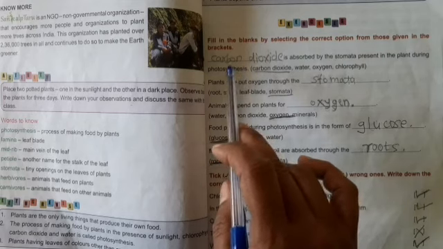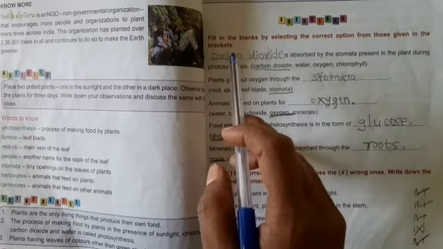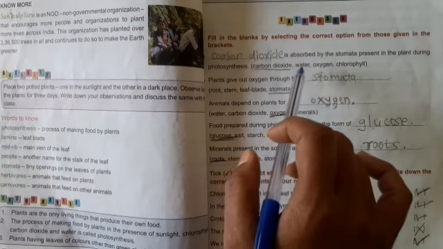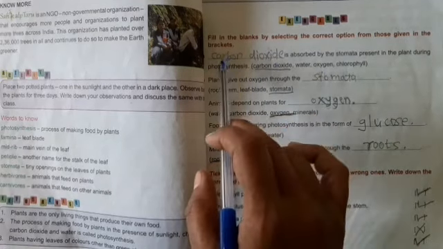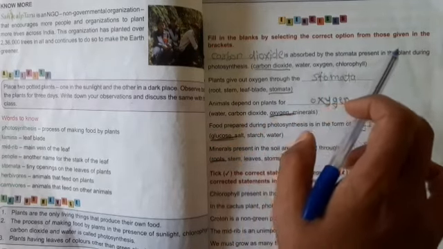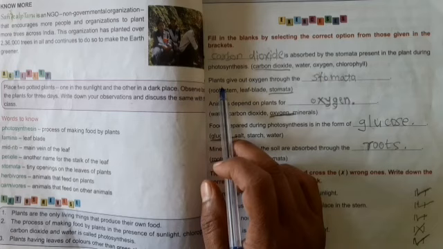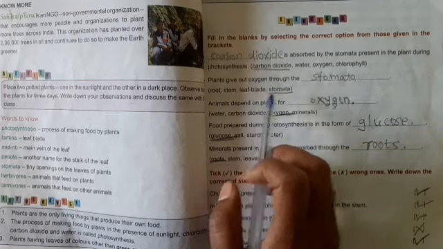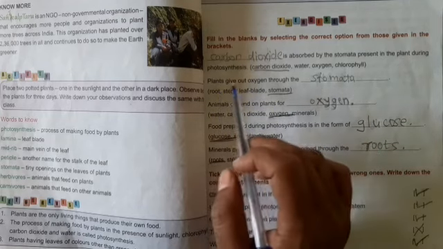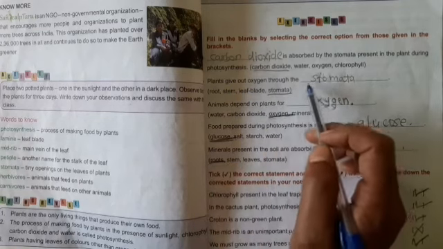Carbon dioxide, dash, is absorbed by stomata present in plants during photosynthesis. What is the answer here? Options given: carbon dioxide, water, oxygen and chlorophyll. Answer is carbon dioxide. Second, options root, stem, leaf blade and stomata. Plants give out oxygen through dash, means stomata.